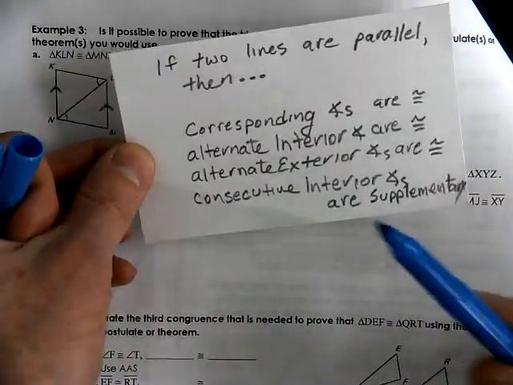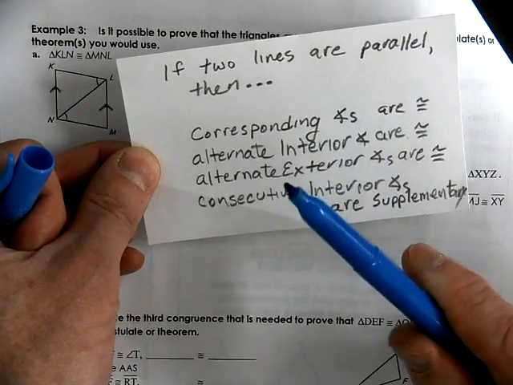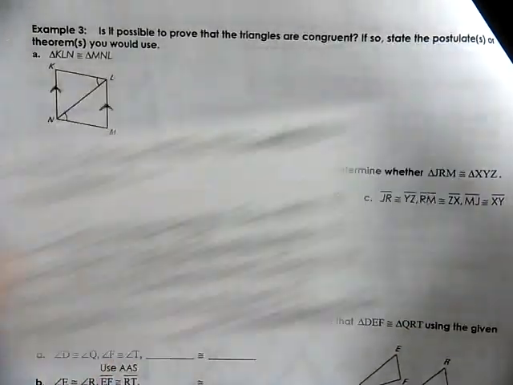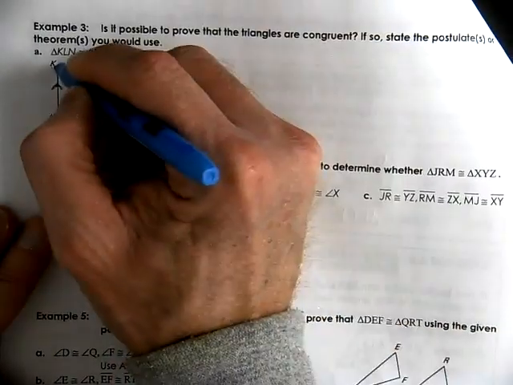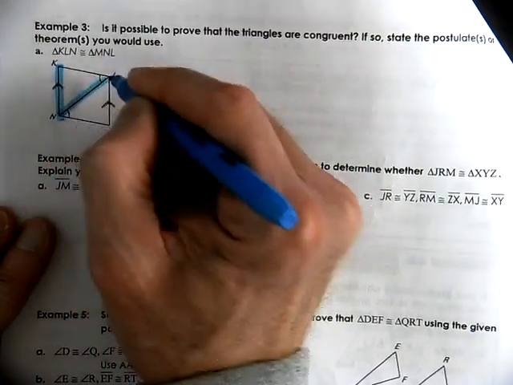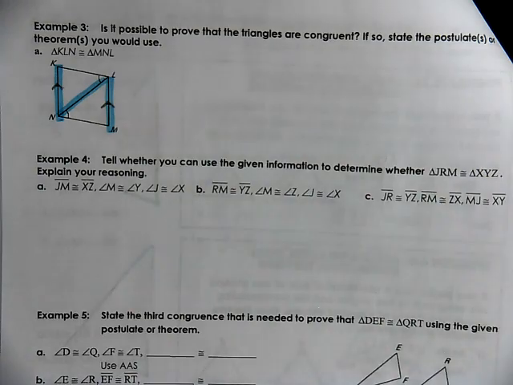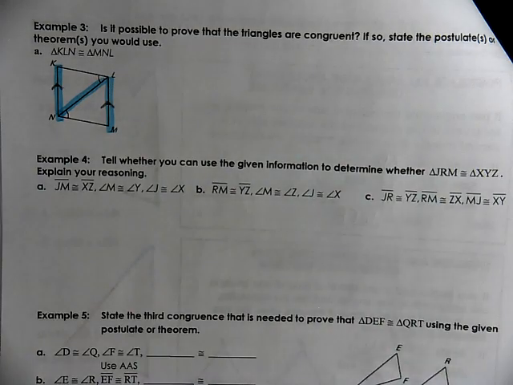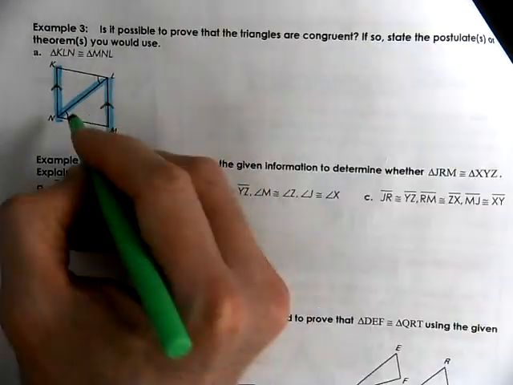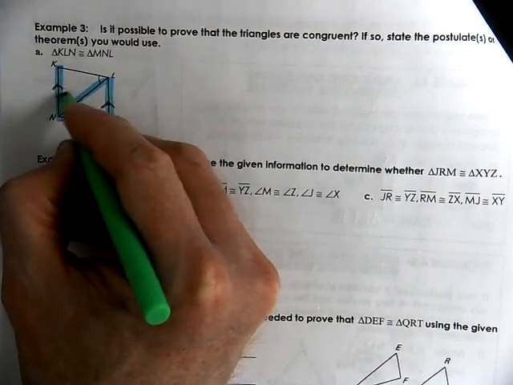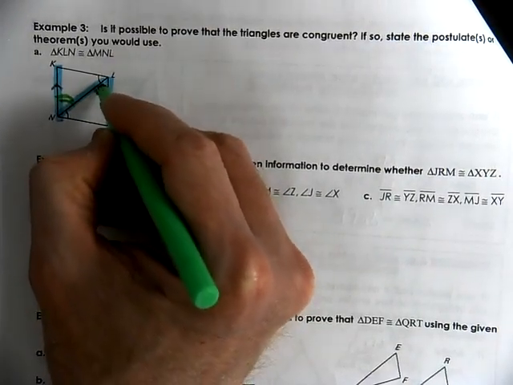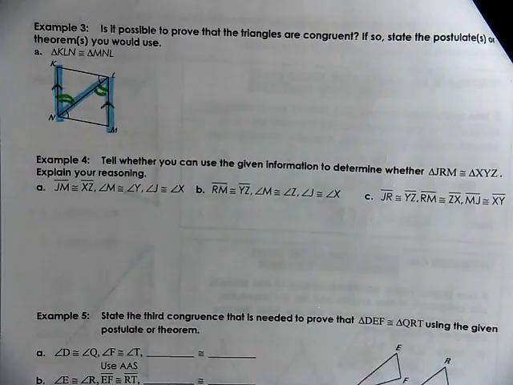It's one of these angles. Corresponding, alternate interior, alternate exterior, consecutive interior. Well, for much of this unit, this is the most common one we see. We see a zigzag. That's going to give us this angle here being congruent to that angle here. Alternate interior angles.